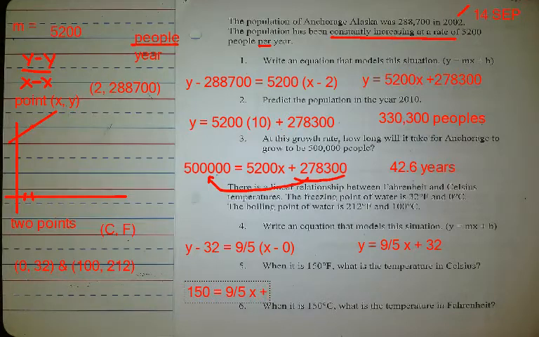So if I was solving this problem, I would have to subtract 32 and then divide by 9/5. Subtract 32 and divide by 9/5. And the question was, what's the temperature measured in Celsius? So when you're doing that, you would divide, 150 minus 32, type it out on your calculator, and then divide by 1.8.